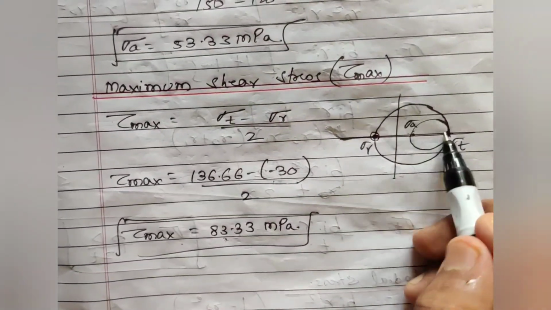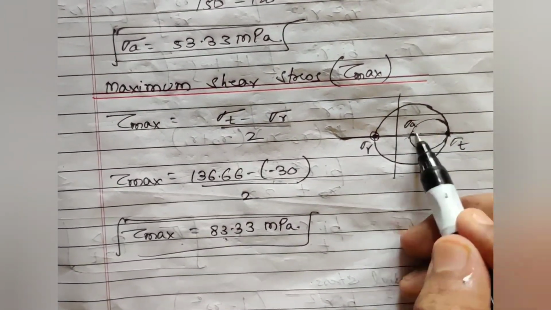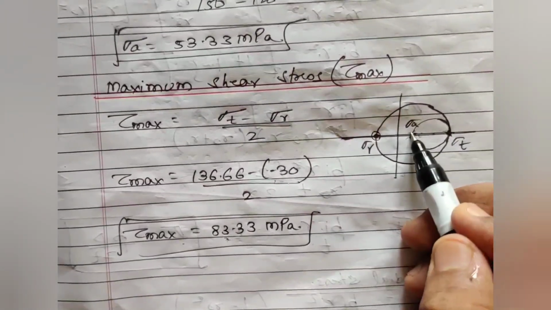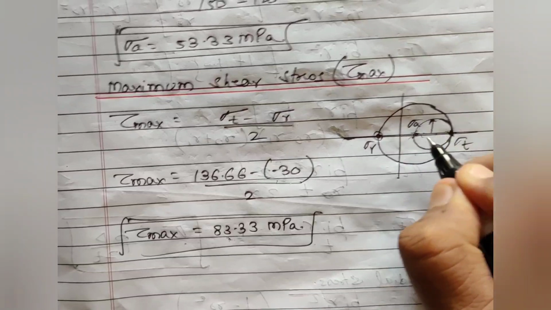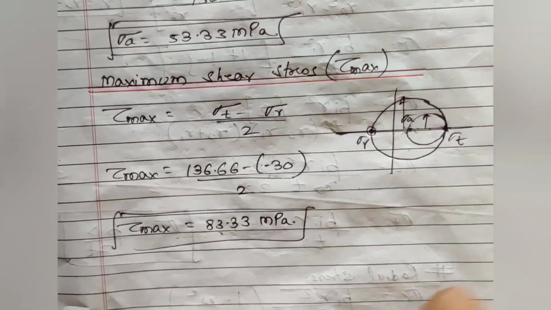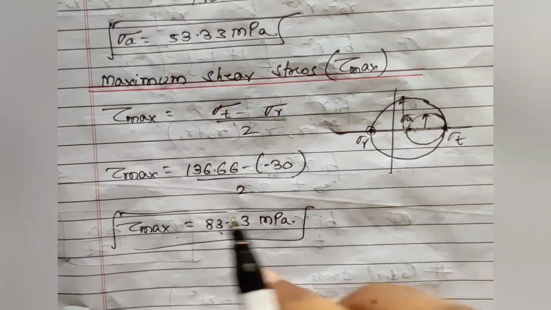We won't take the difference of sigma t and sigma a. Sigma t and sigma a are of the same sign. So if you try to take the difference, then in that case the shear stress will be less, and the shear stress in the case of the larger circle will be more. So we have to find the maximum shear stress, and so it will be this value.